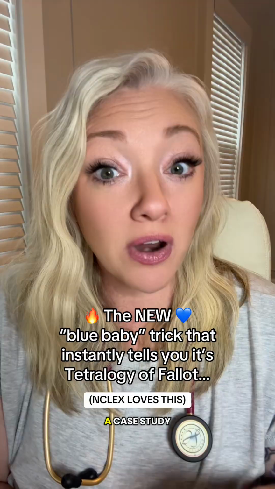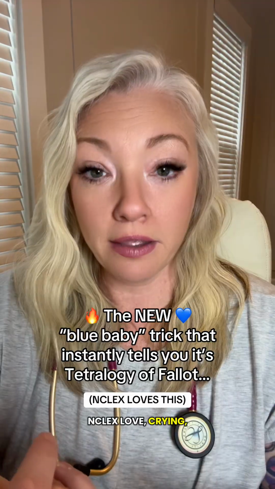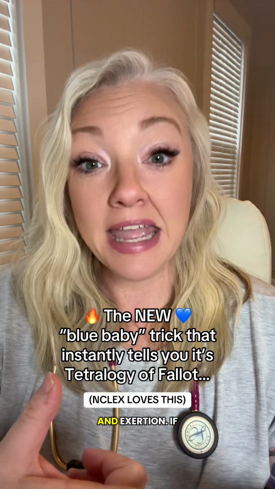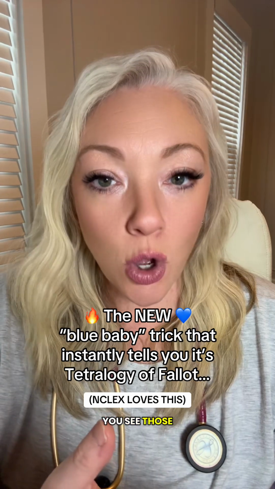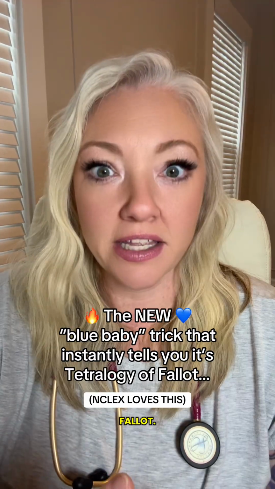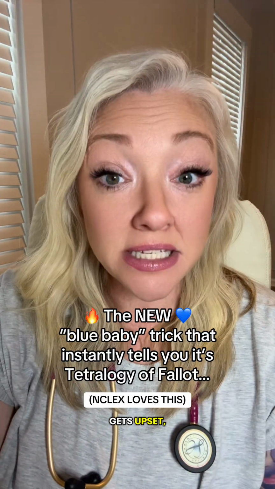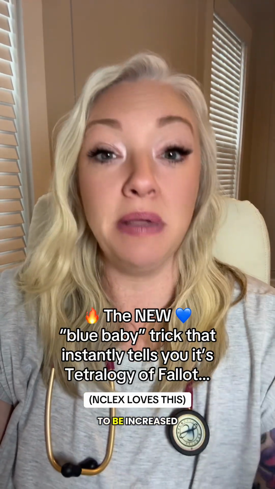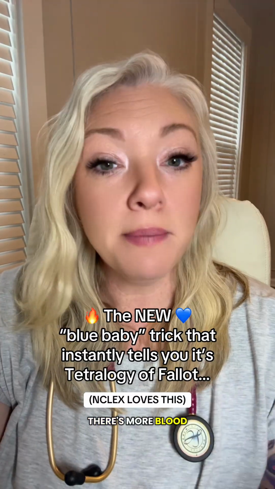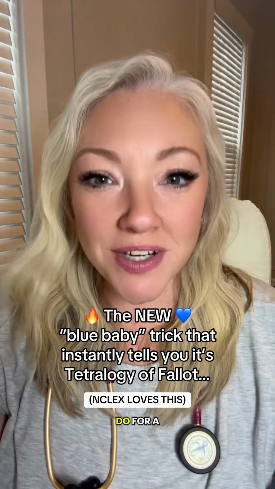This is a good one for a case study or a bow tie question. The triggers the NCLEX loves: crying, feeding, stooling, and exertion. If you see those and you know it's a cardiac issue, think Tetralogy of Fallot. When the baby's feeding and gets irritable, strains and gets upset, oxygen demand increases immediately. There's more blood bypassing the lungs. Hypoxia worsens fast. What do we do for TET spells?